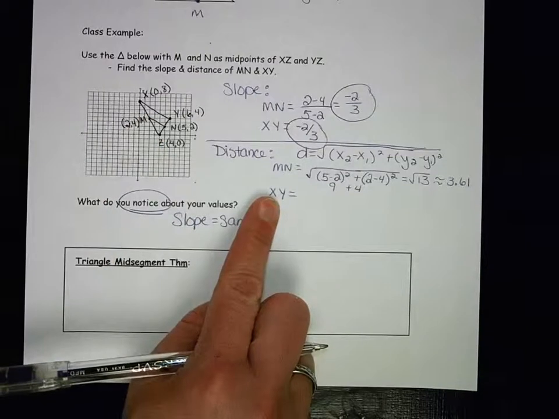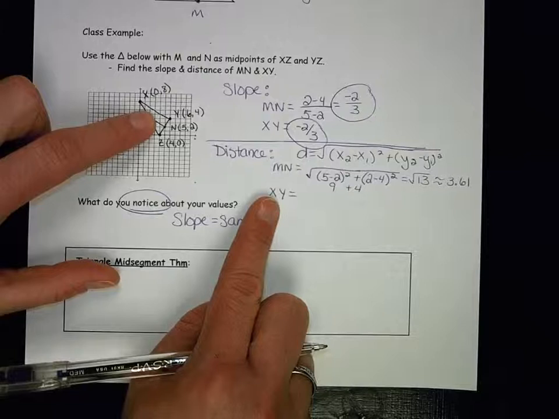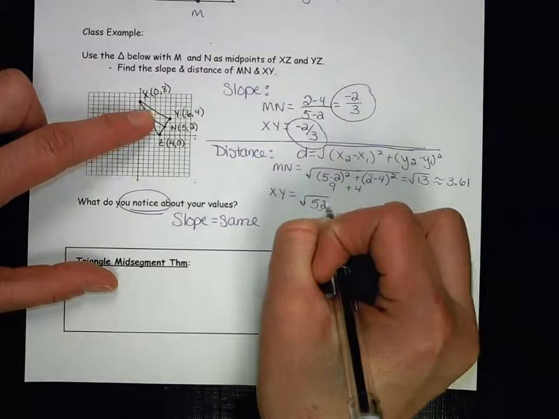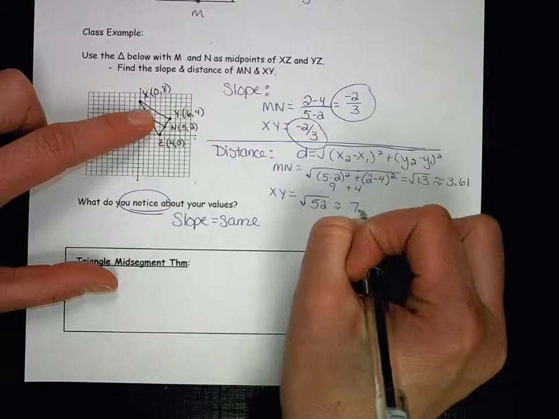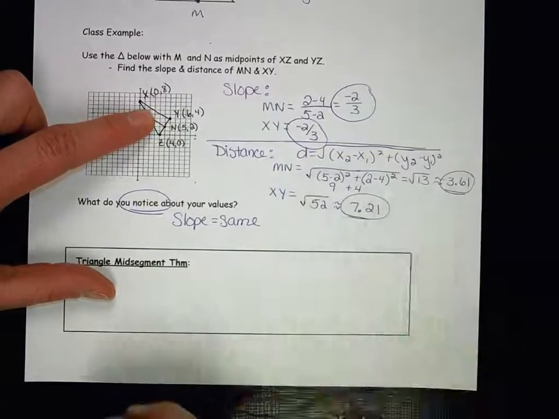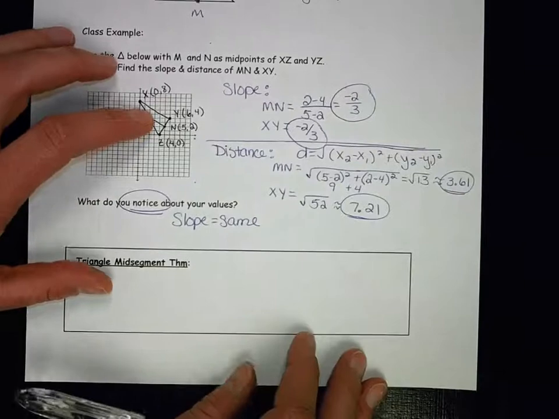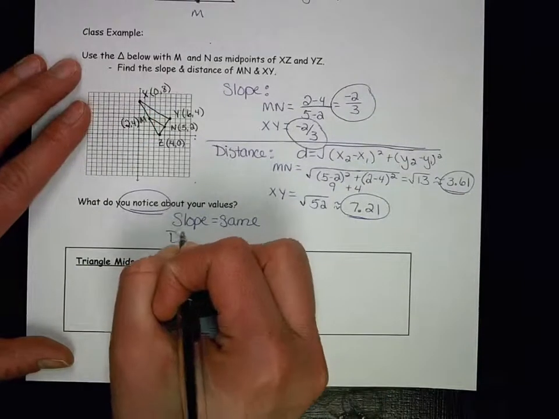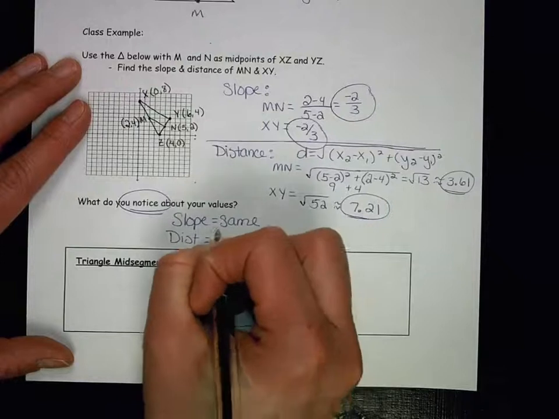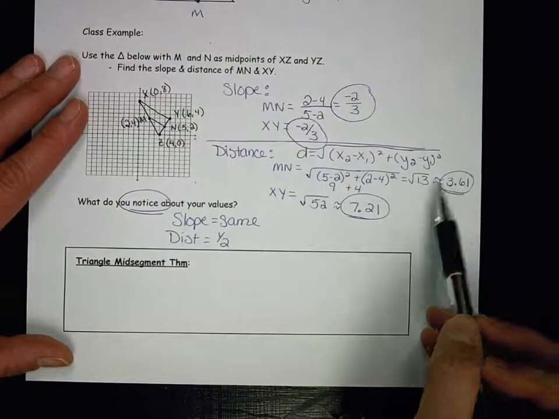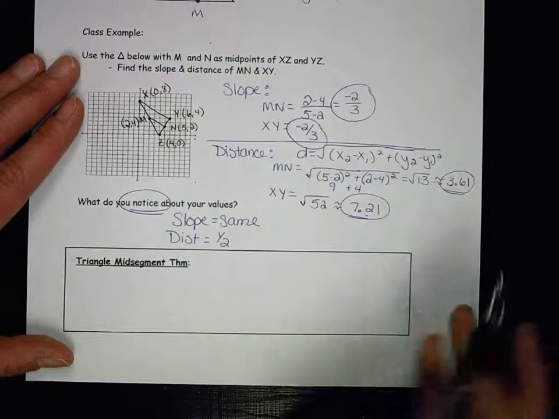Now if you work out the distance of XY, if you haven't done that or if you didn't remember, go ahead and pause it here and calculate it. But if you did, or after you've paused it, it should come out to be the square root of 52, which comes out to be about 7.21. Now if you notice, those two numbers are obviously not the same, but there is a relationship between them. If you look at it, the distances are about half. Do you notice 3.61 is about half of this, with some rounding?